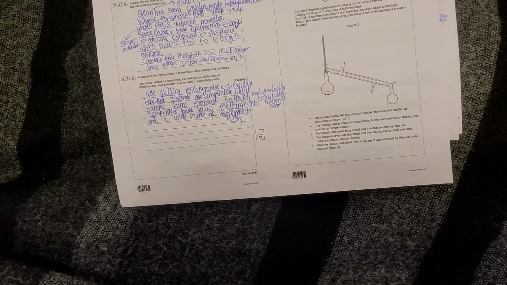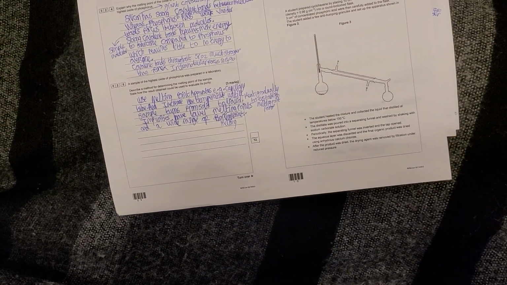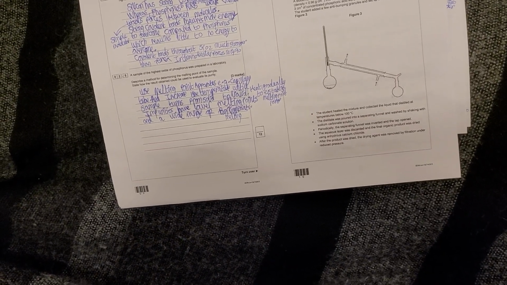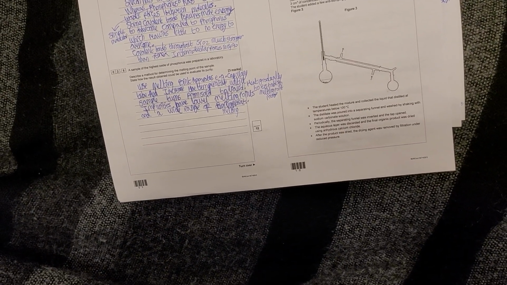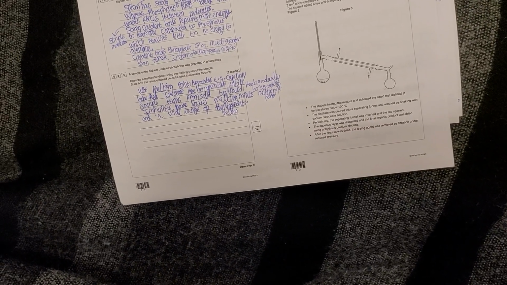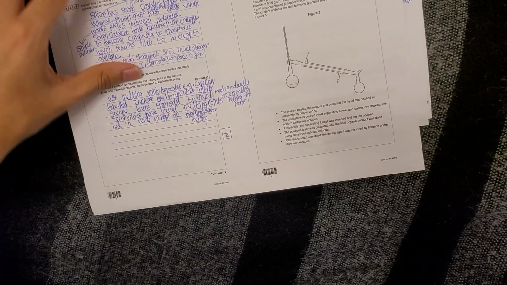Describe a method for determining the melting point of a sample and state how the result is used to evaluate its purity. Use melting point apparatus and increase temperature until the sample turns from solid to liquid. Heat gradually to establish the melting point range. Impurities lower the melting point and give a wide range of melting points.